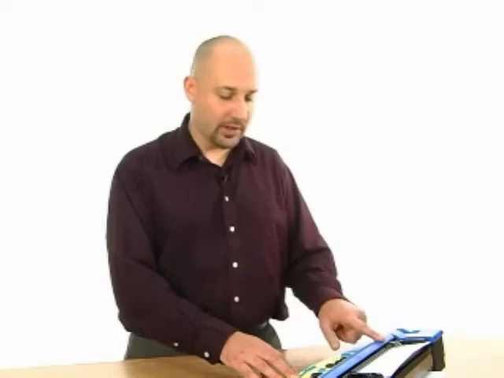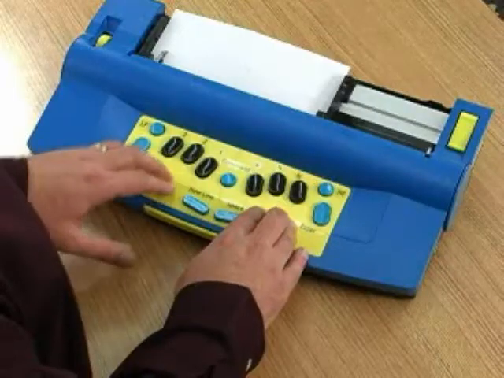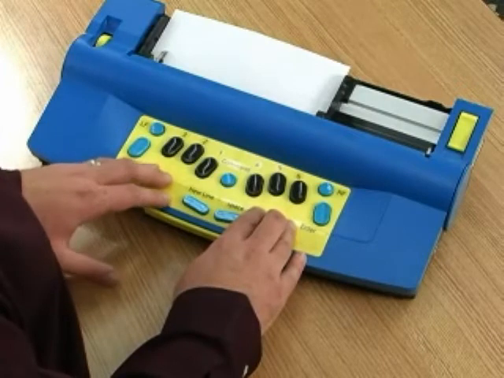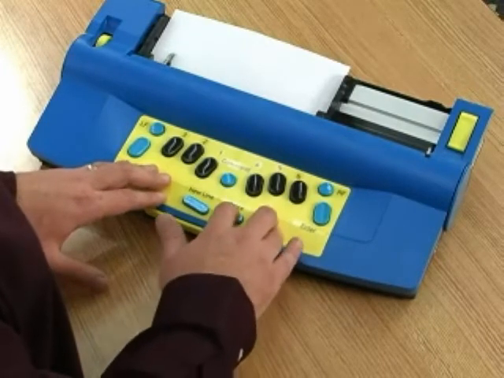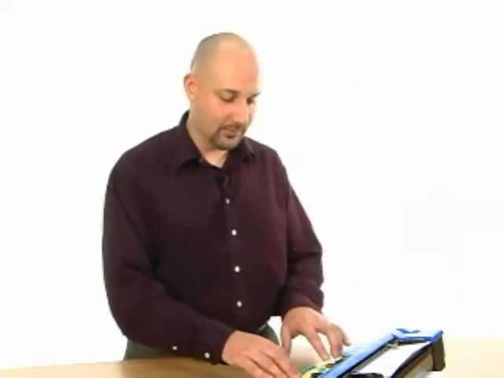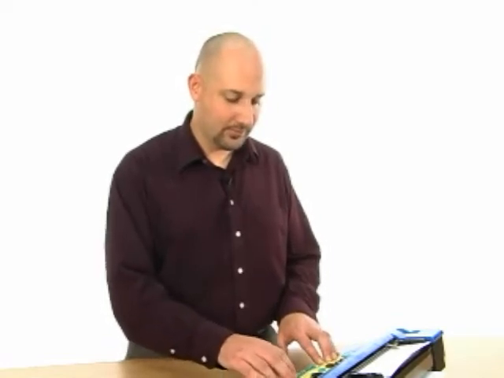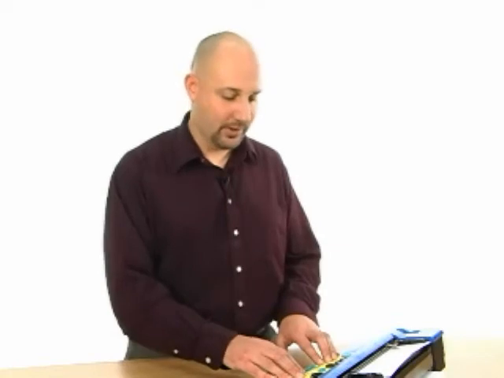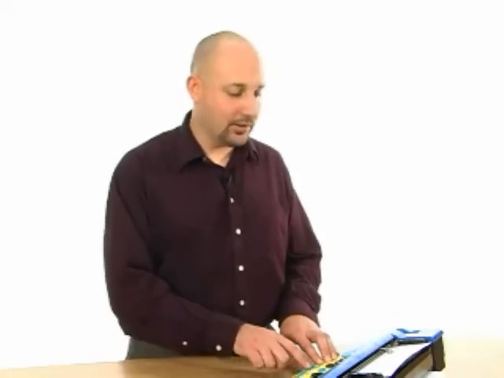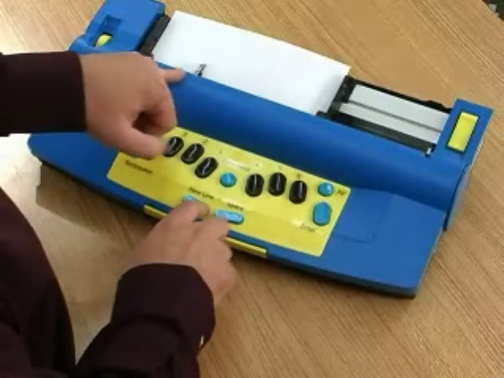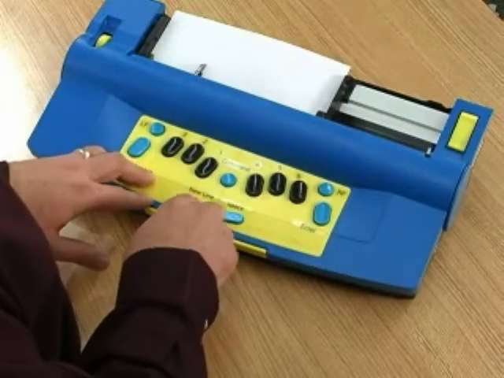So, for example, if you wanted a left margin to be 4 characters in, you could do that 2 different ways. One way is to space over the number of characters that you want to set the left margin: space, space, space, space, and then issue the command LMH to set the left margin at the position of the Braille head. Command L, M, H. OK. So then, each time you hit new line, instead of returning to the very beginning, your head will return to the left margin setting.